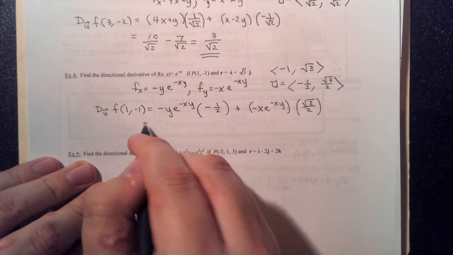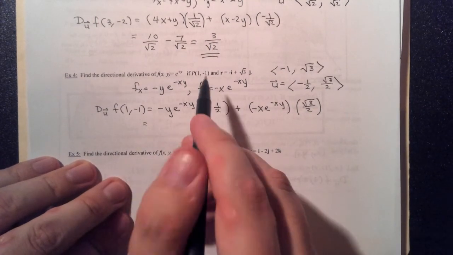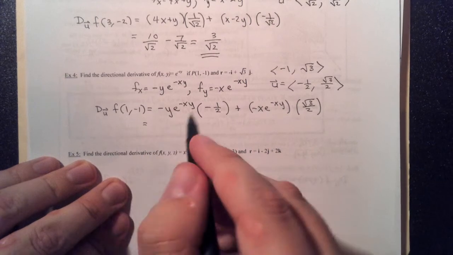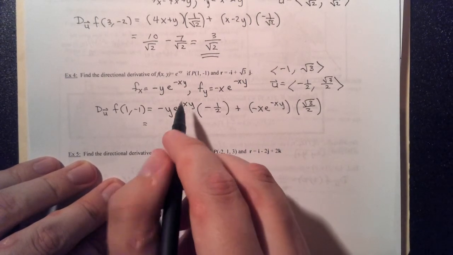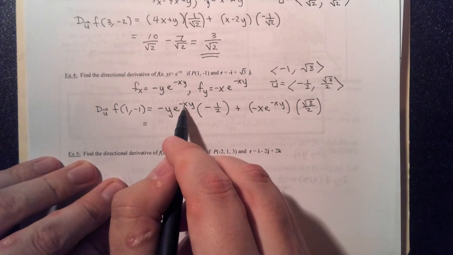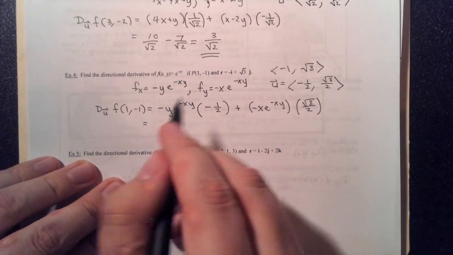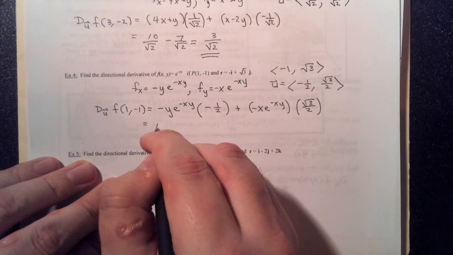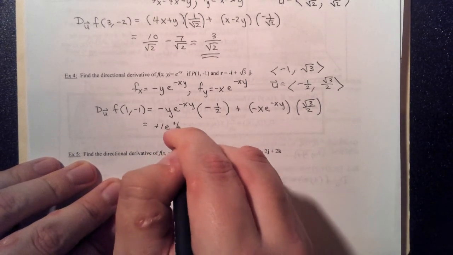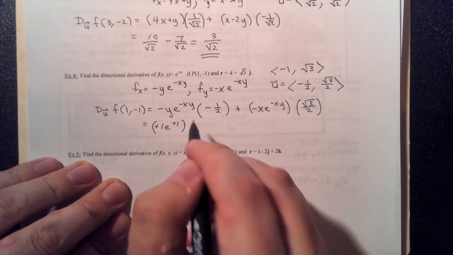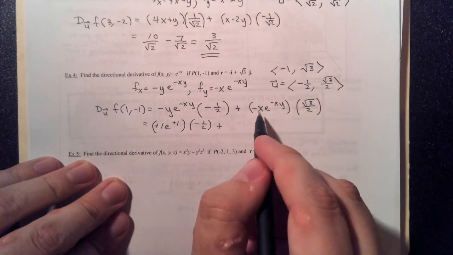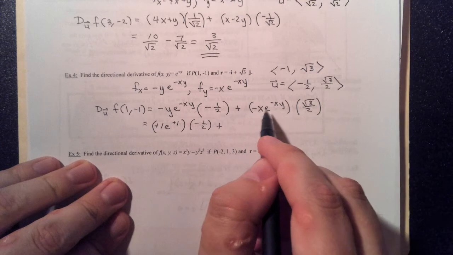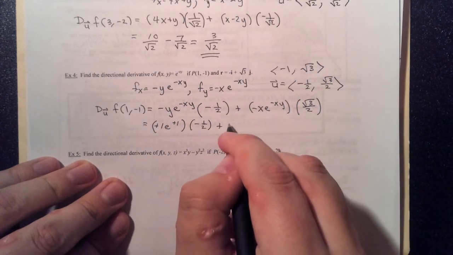Well, if I put in 1, negative 1 here, this would be positive 1 times e to the, let's see, I'd have negative 1 times negative 1, so that would also be 1. Over here, I would have negative 1 times e to the first.